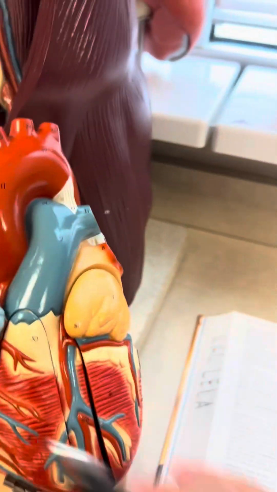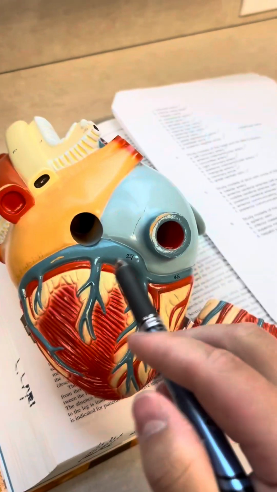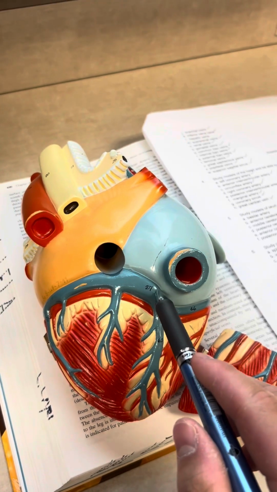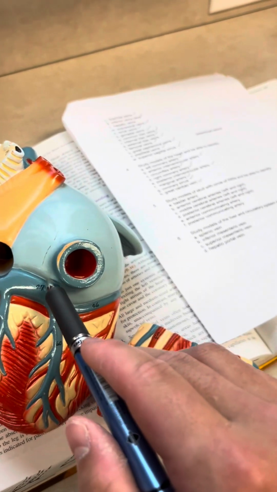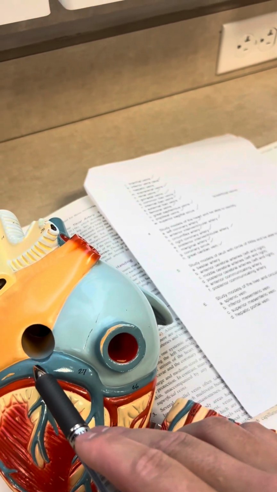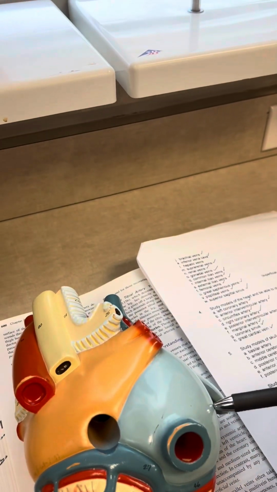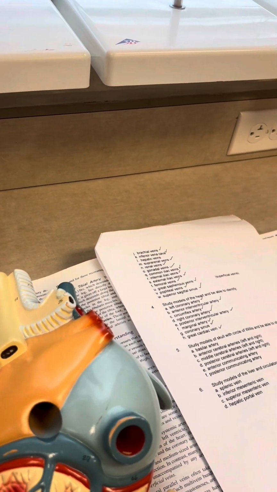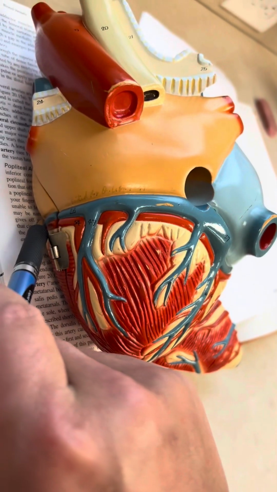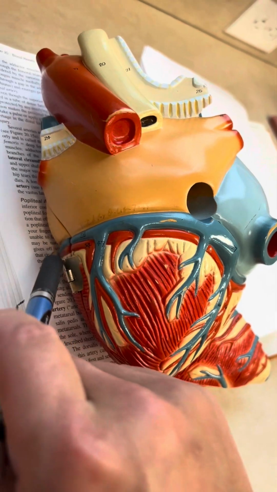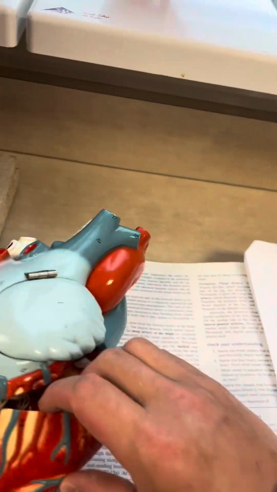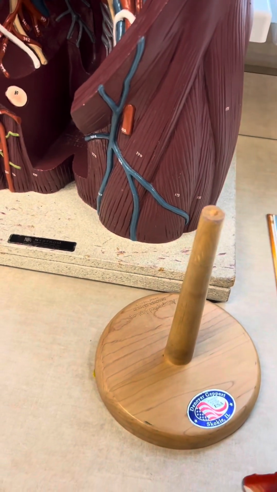So the next, we'll move on to some veins of the heart. The veins of the heart are very easy. You look at the back here, you see that giant major vein right here. This right here is your coronary sinus. Remember, it returns all the blood that is in the heart back into that right atrium. And what collects all that blood is this big vein right around here. That is your great cardiac vein. And those are the arteries and veins of the heart.